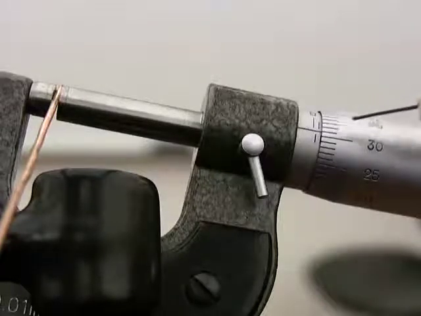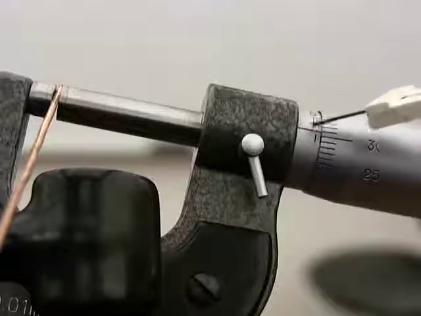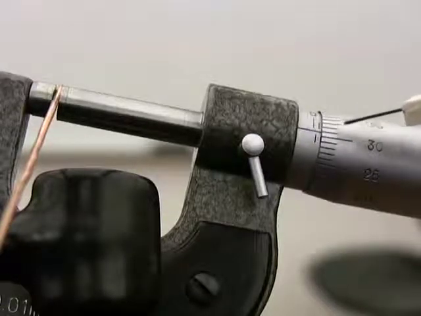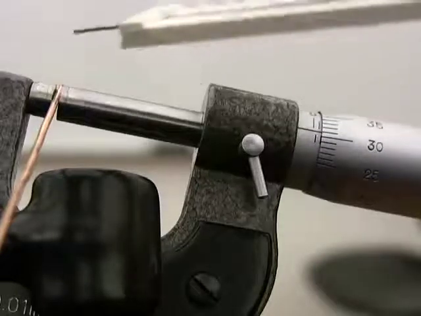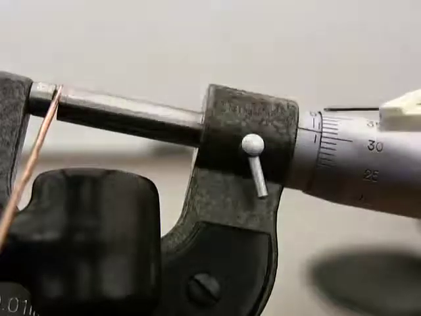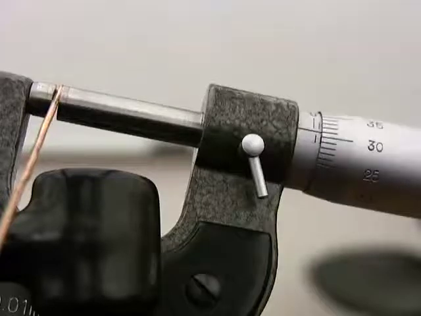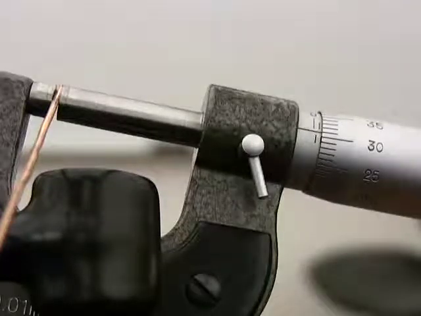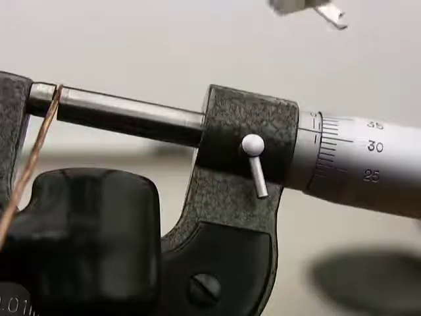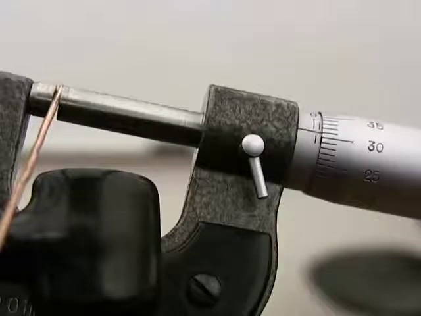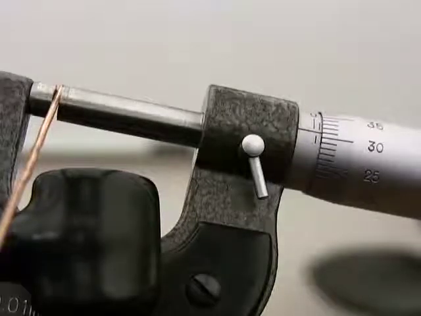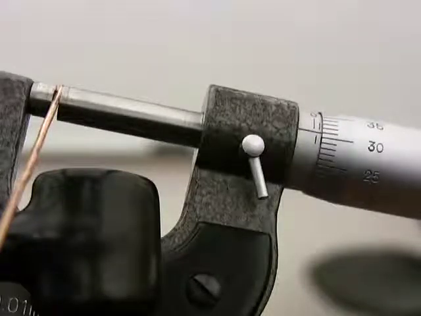That is 0.31 millimeter. So 1 millimeter plus 0.31 millimeter. Therefore, the diameter of this wire is 1.31 millimeter. Is that right? The diameter of this wire is 1.31 millimeter on the micrometer screw gauge.